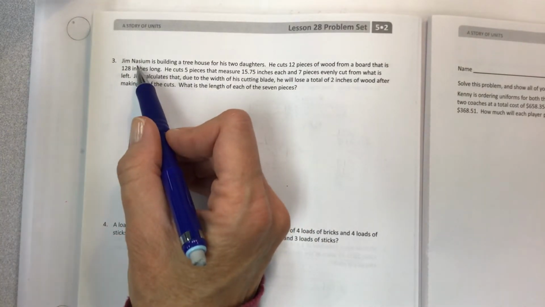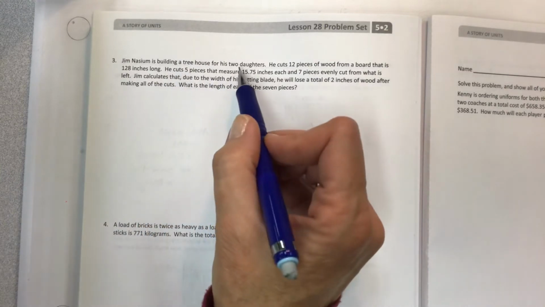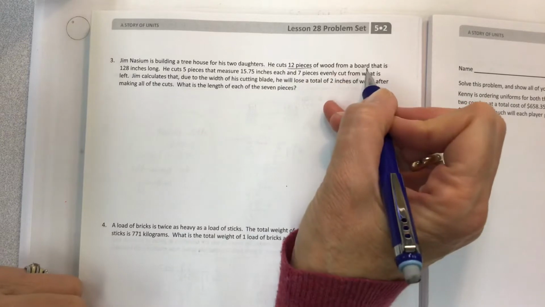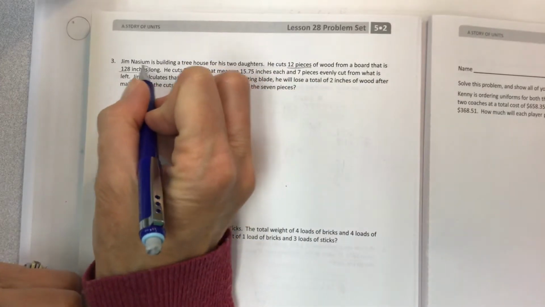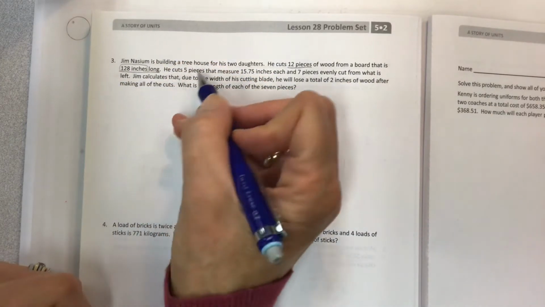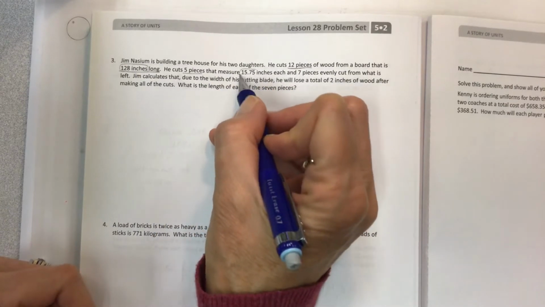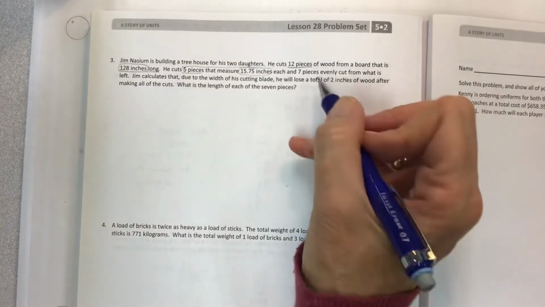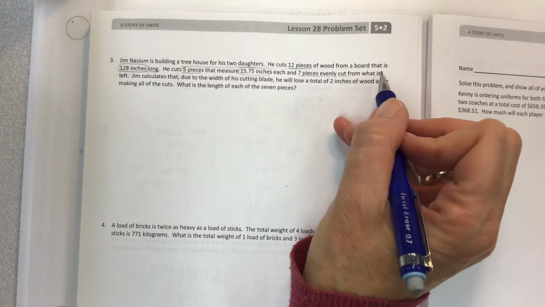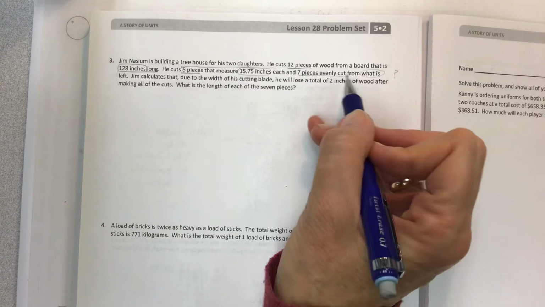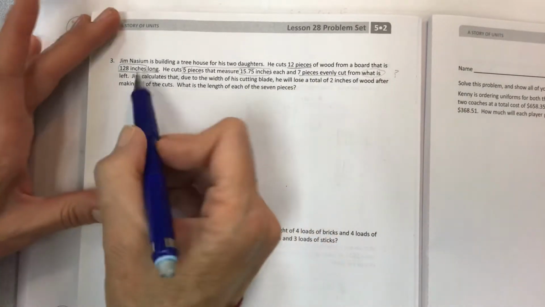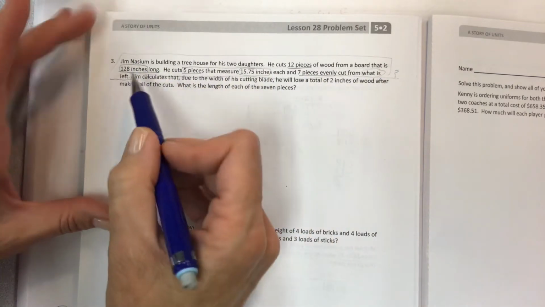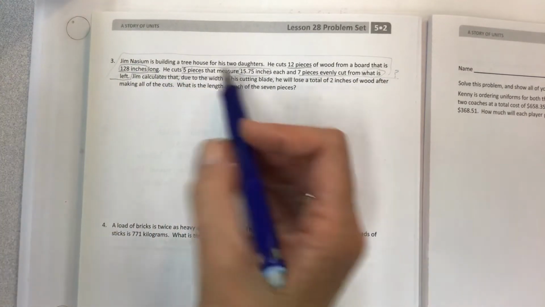Gymnasium, yes, for real, is building a treehouse for his 2 daughters. He cuts 12 pieces of wood from a board that is 128 inches long. That's the whole board. He cuts 5 pieces that measure 15 7/75 inches. That's important. And 7 pieces evenly from what is left, and that's what we don't know. Now, this is a whole problem right here, okay? There's a lot of work packed into those first couple of sentences.